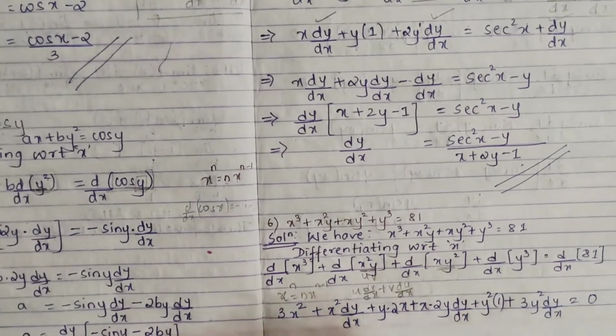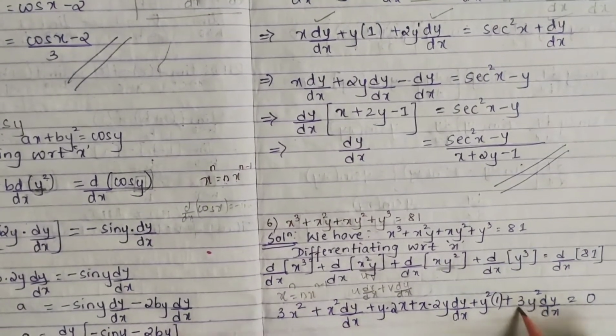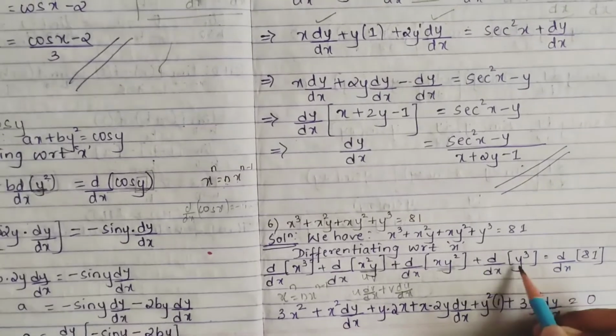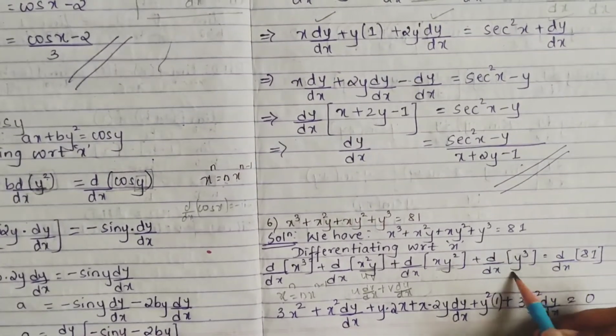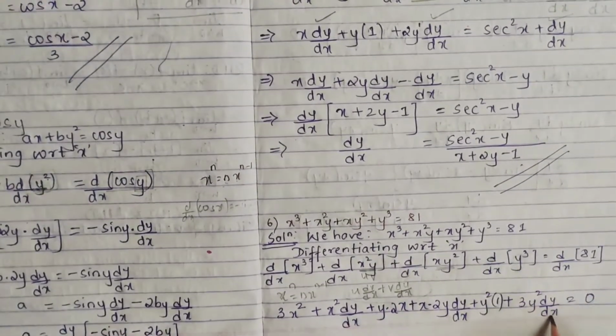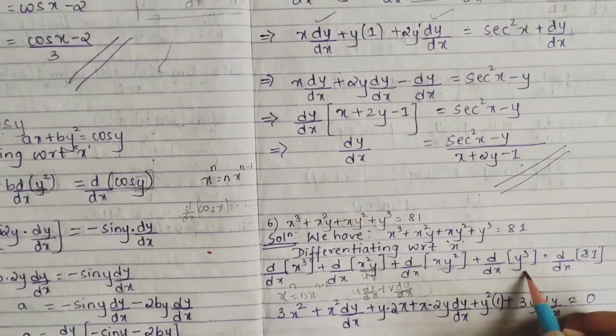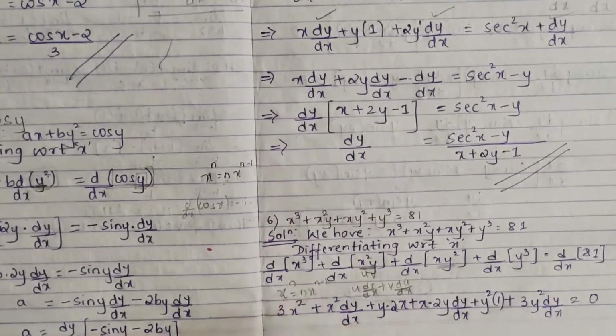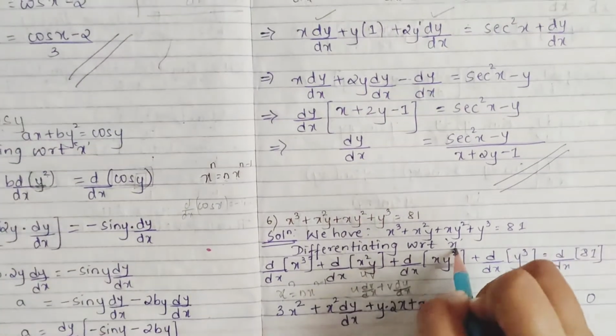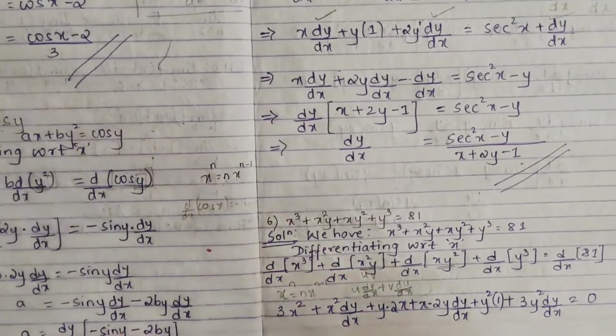Again plus the differentiation of y cube. Again y cube is in the form of x raised to n, so it will be 3y squared, since 3 minus 1 is 2, and again the inner derivative of y, because y has taken the place of x. So again you have to differentiate it, and it will be dy by dx. If it was x, then there would be no need of taking dy by dx, because you are differentiating with respect to x. So it will be equal to 0.